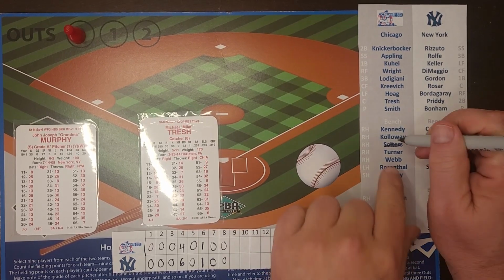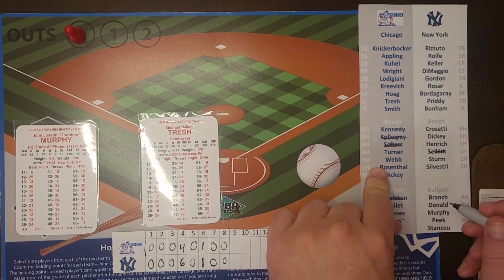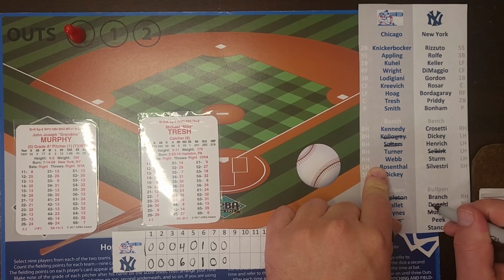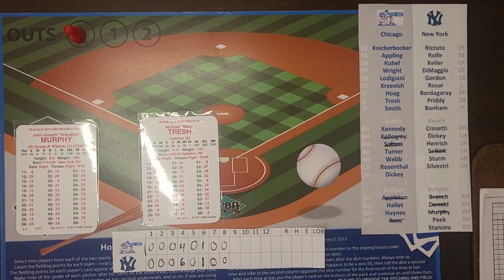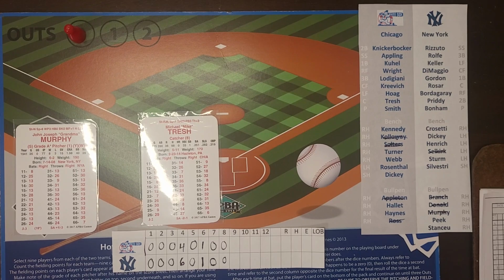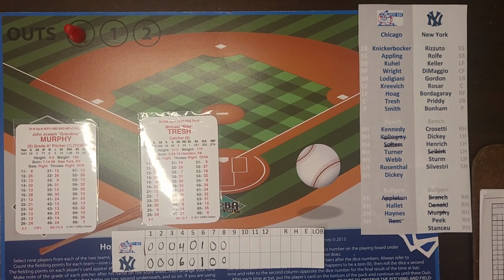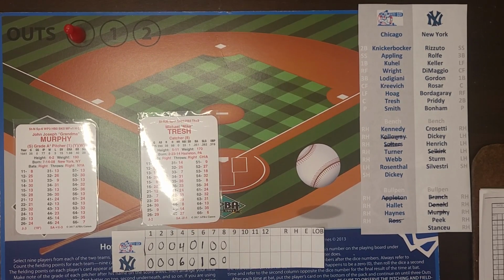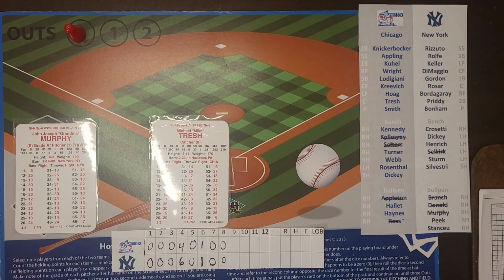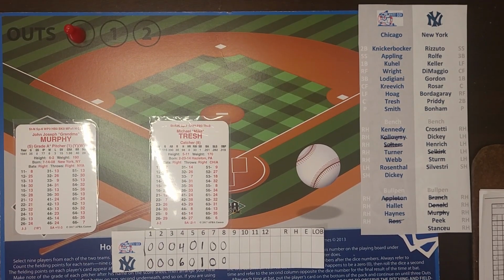So Calloway is going to be your pinch hitter, and Murphy, and Branch, rather, not Donald. Donald's still available. I don't know why I scratched him out by mistake, but anyway, you know what I mean. So Murphy is your new pitcher for the Yankees. He is an A-grade pitcher with a Y and a W. So he's in to try to save it here in the top of the 9th. 7-5 Yankees. Here we go.